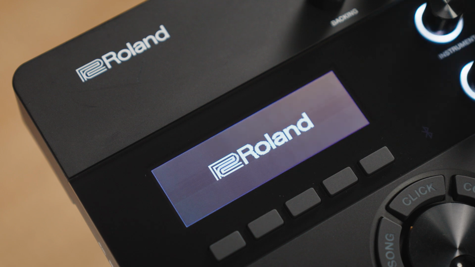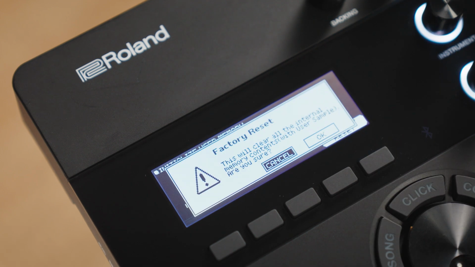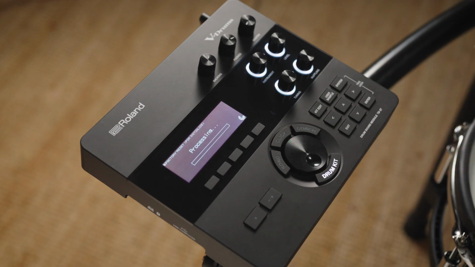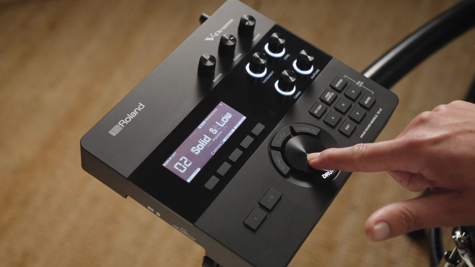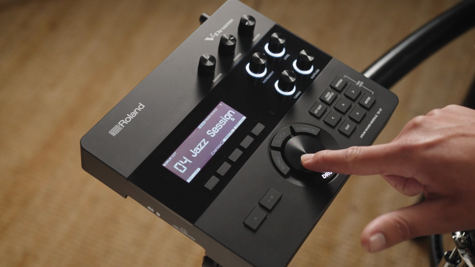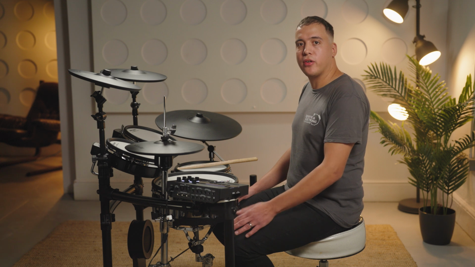The initialize screen will prompt you to factory reset your TD-27 module. Simply press Execute followed by Enter to factory reset the module. Once complete, all of the new kits and functions are installed and ready for you to explore. The final steps are to check your pad and trigger settings and to reinstall your personal kits as saved at the start of this process.